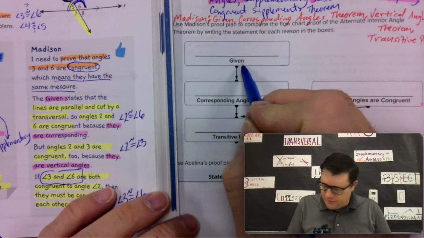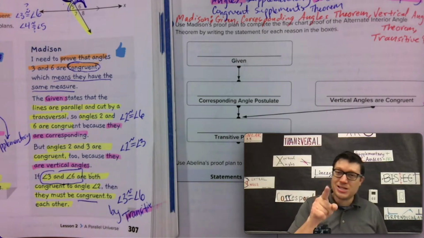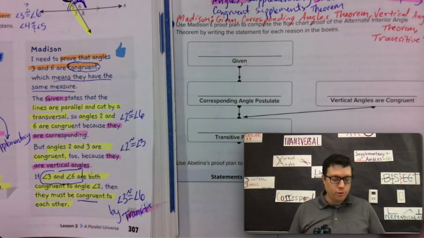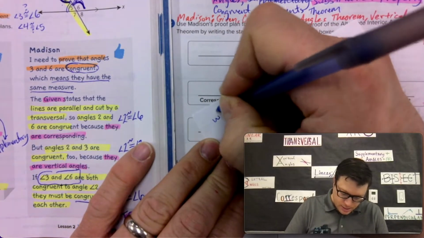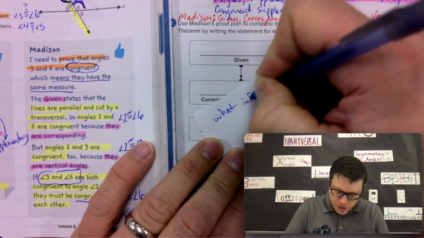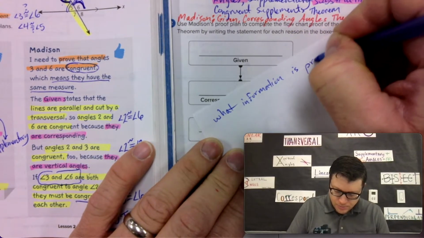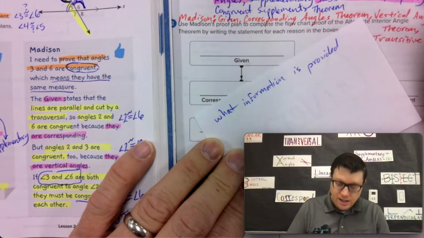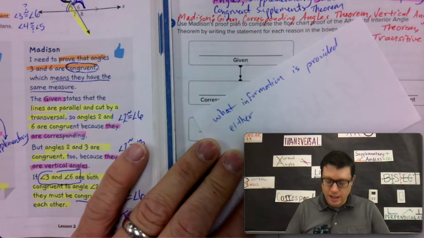Now I see it says given, and reminder, given has to be in every single proof. You always start a proof with given. What information is provided? It can either be stated directly or it can be shown in a diagram.